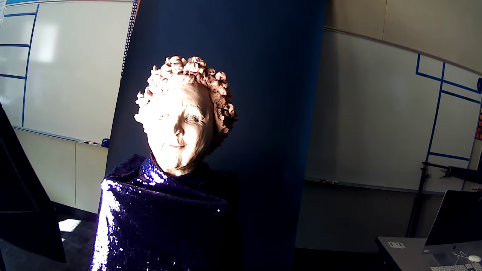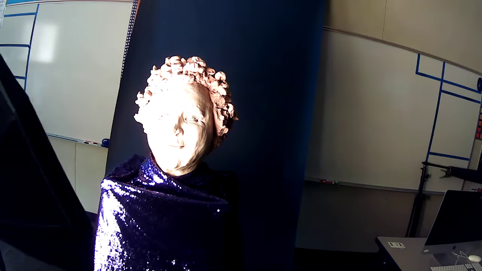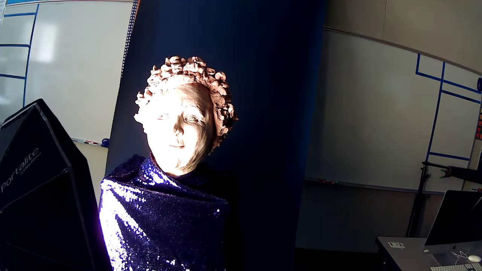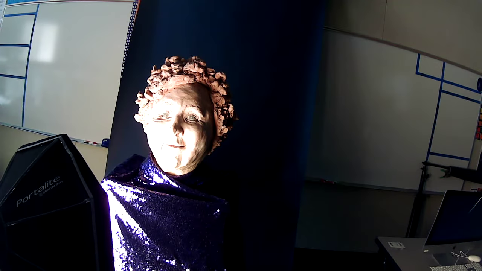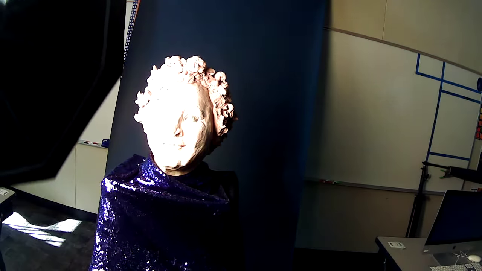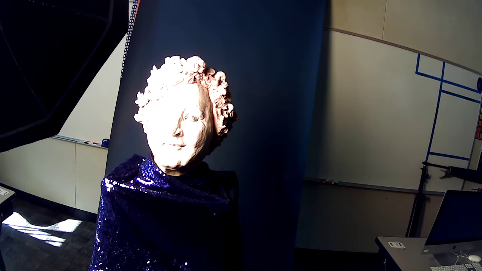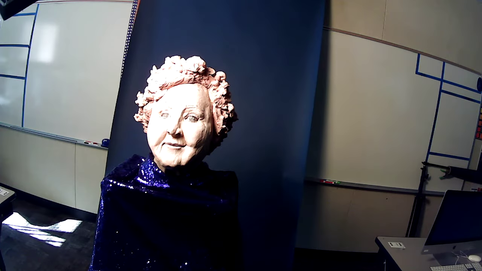Okay, I can also lift the light can up as high as I can. I can change the tilt of the head back, maybe down, and then I can lift this up as tall as I want, as tall as it'll go, way up high, down below.